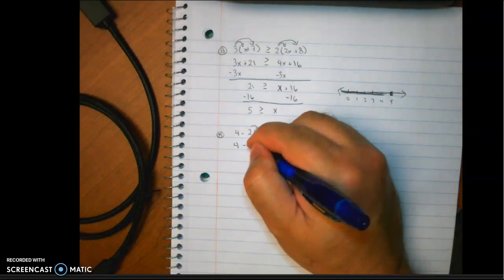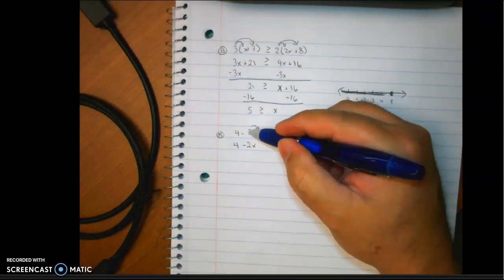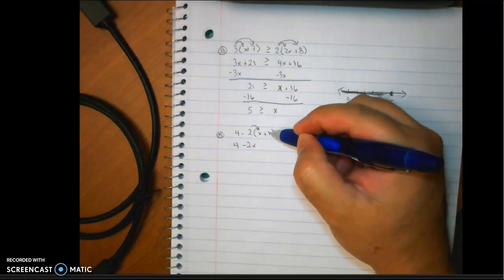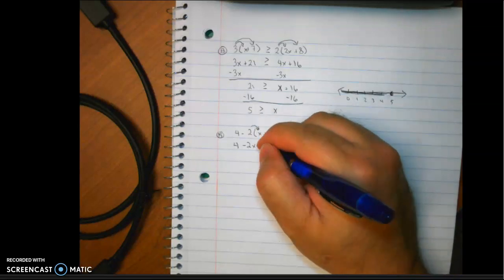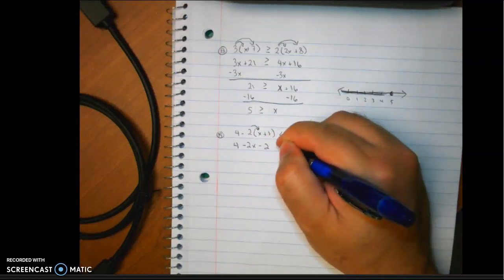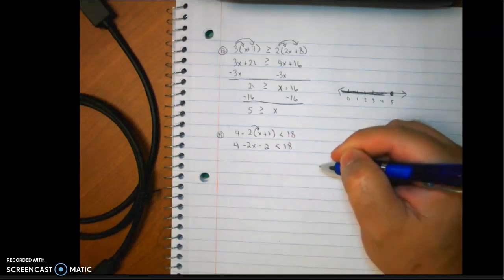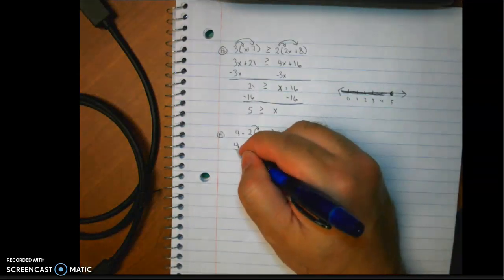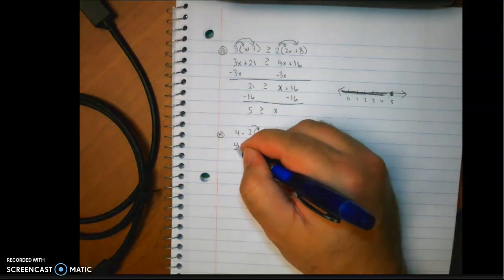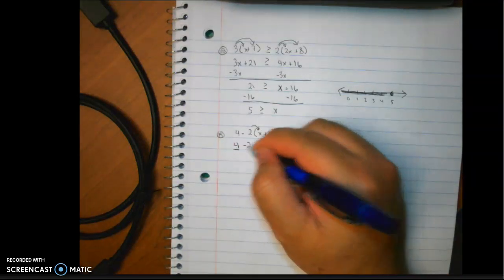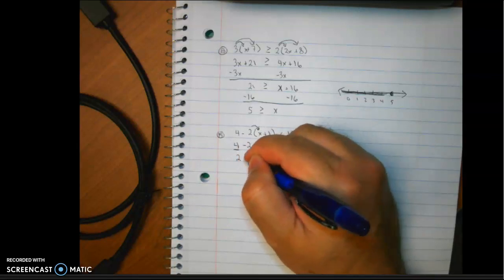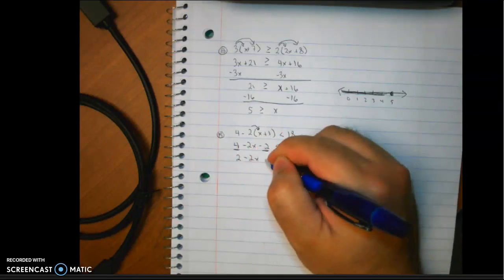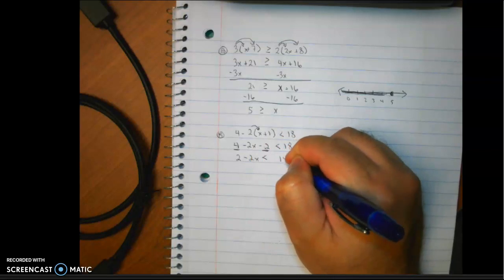So that's a negative 2x. And then a negative 2 times a positive 1 is a negative 2, less than 18. Now we can simplify our 2 like terms right here, 4 and a negative 2. So 4 minus 2 is 2, minus 2x is less than 18.